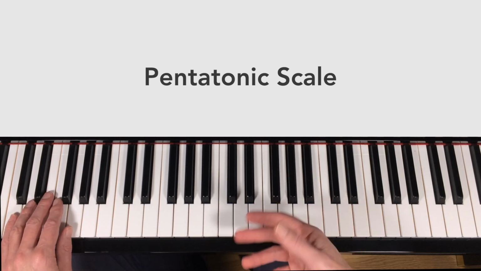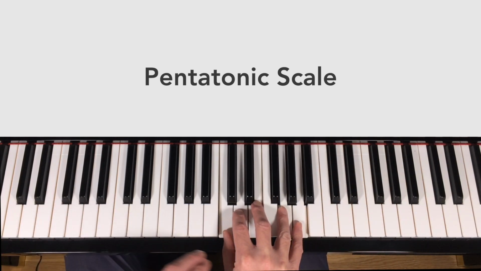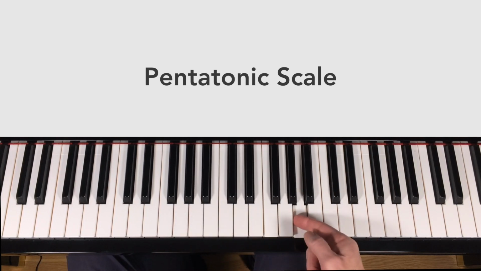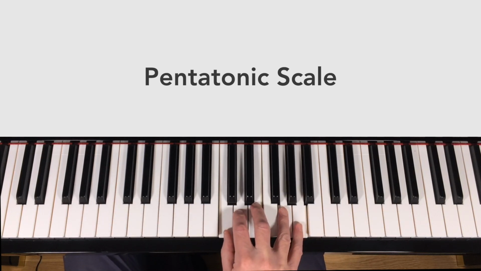It's great for creating that sort of folk music sound. We know that C major and A minor are pretty much the same thing. One is a mode of the other.